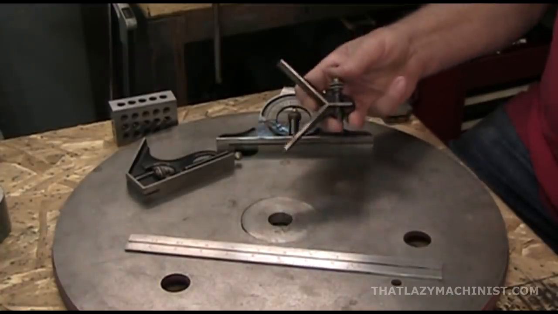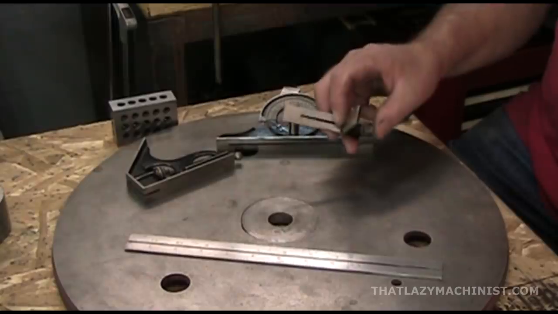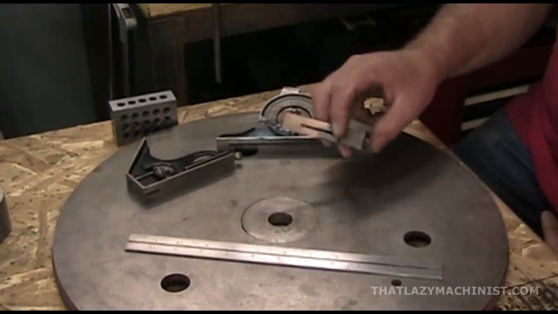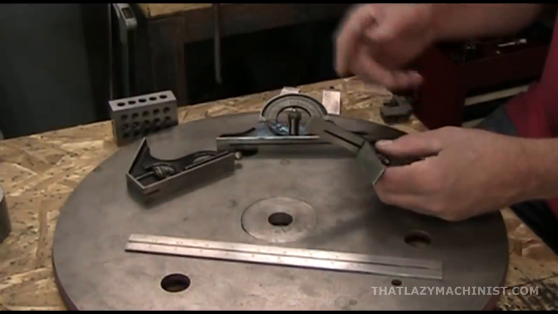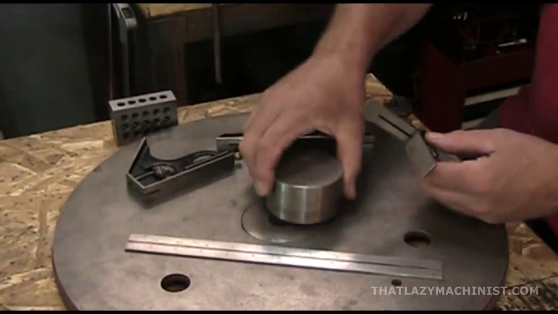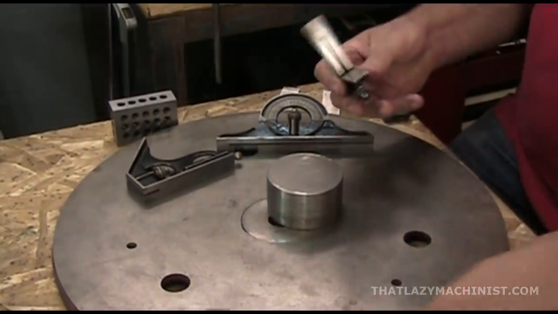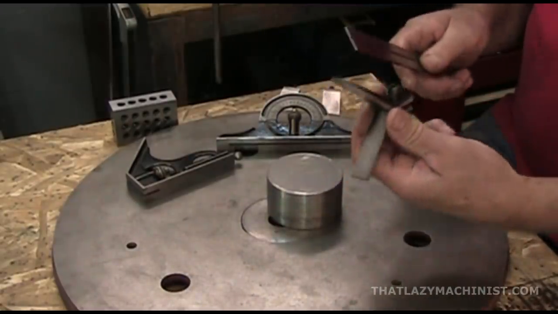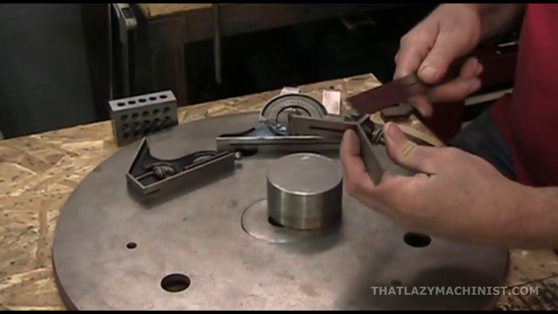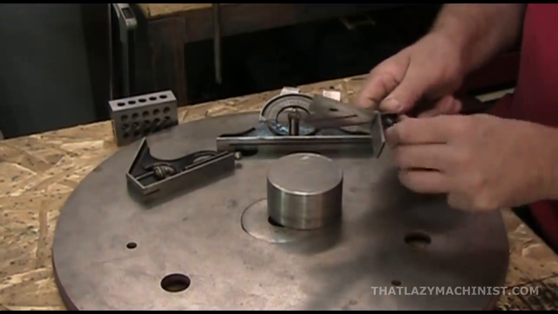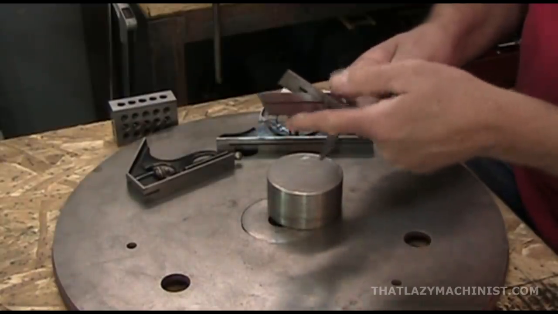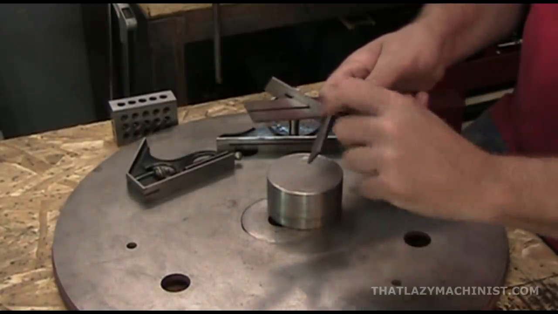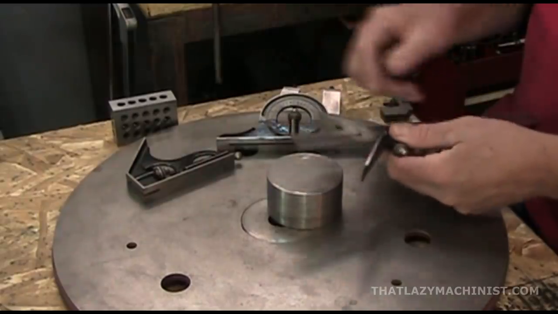Now this one baffles a lot of people, but it's so simple it's not even funny. It's just that we're not used to using it, but it's really just used to center parts. In other words, to find a part's center. So if we take our center head and we install our rule on it, we can see that the straight edge of this accurate tool comes right through the center of this 90 degrees.